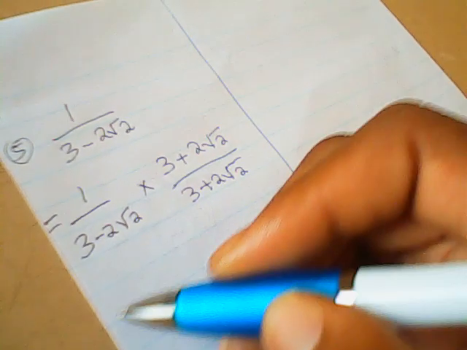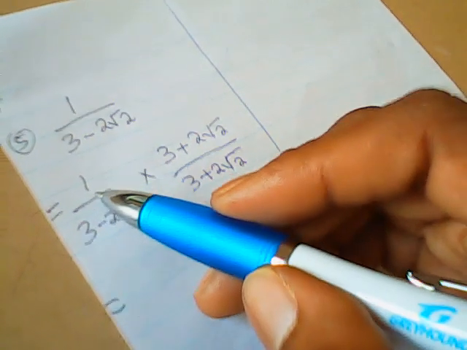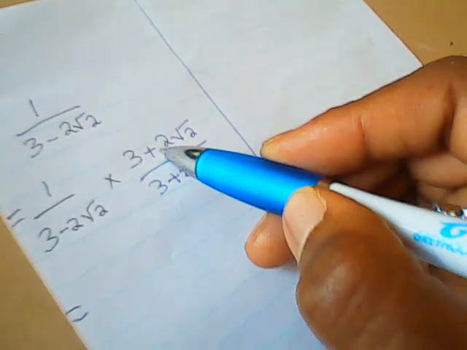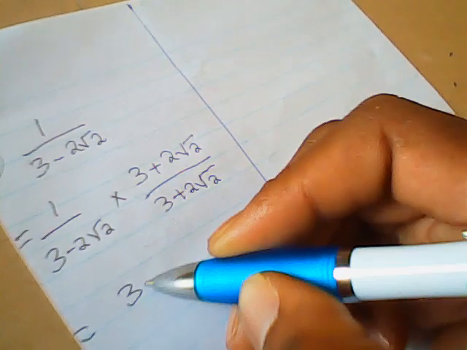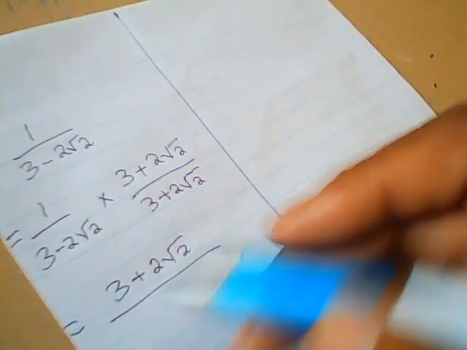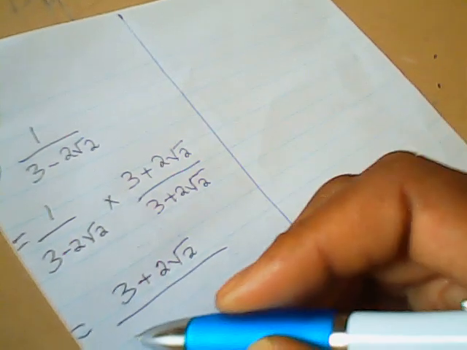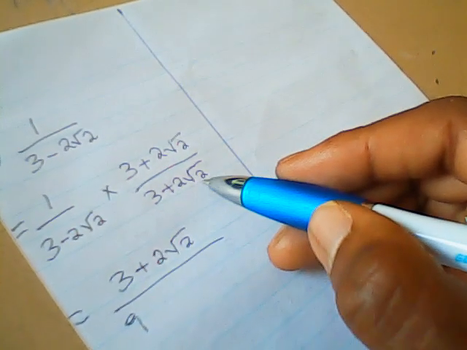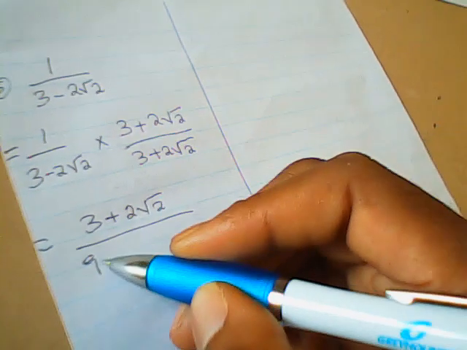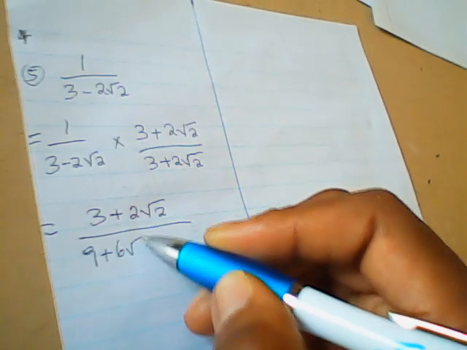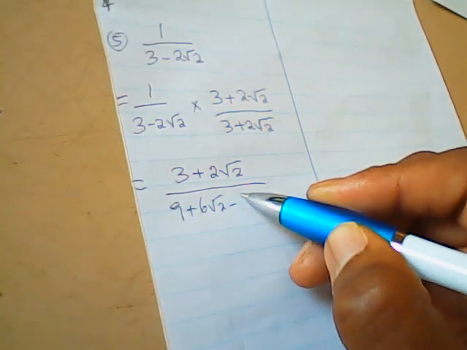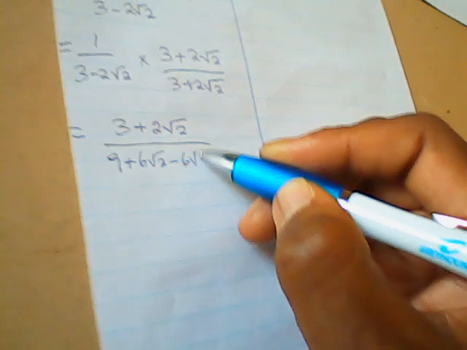Okay, now you multiply. If you multiply this by 1, you get the same thing there, which is 3 plus 2 square root of 2 all over 3 by 3. The answer is 9. 3 by that, we get 6 square root of 2 minus, and this by that, we get negative 6 square root of 2.